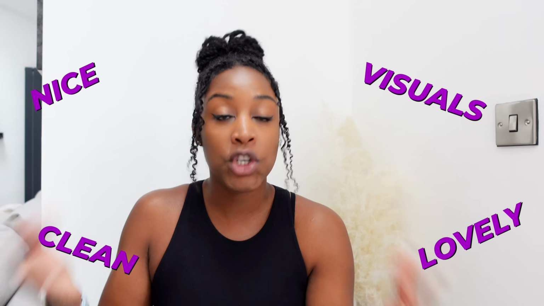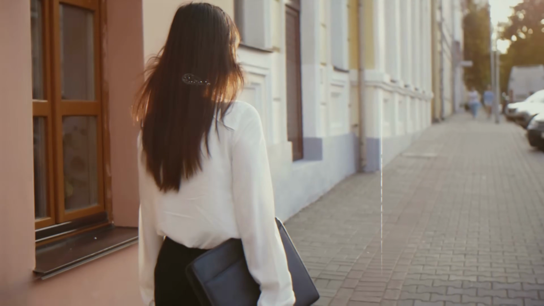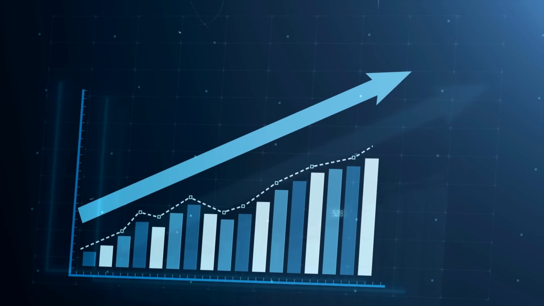And it's the same with ClearScore as well. You can see everything tracked out in nice, lovely, clean visuals. For me, that helps motivate me to keep going, and it helps motivate me to keep putting the work in and see that graph climb.